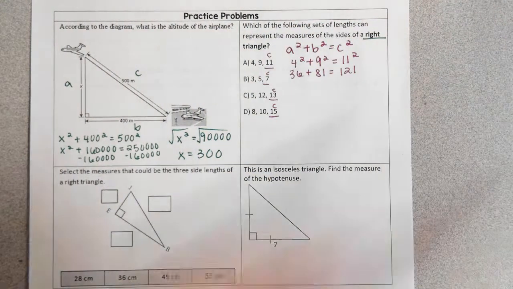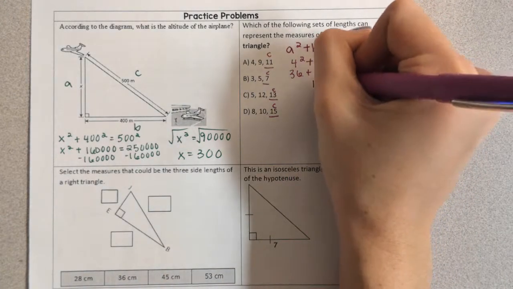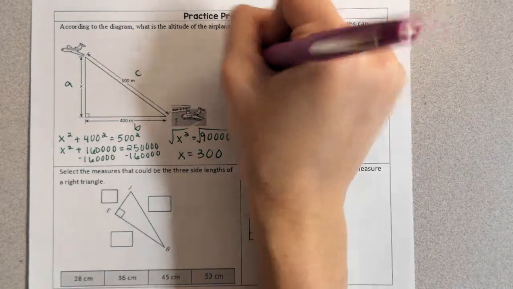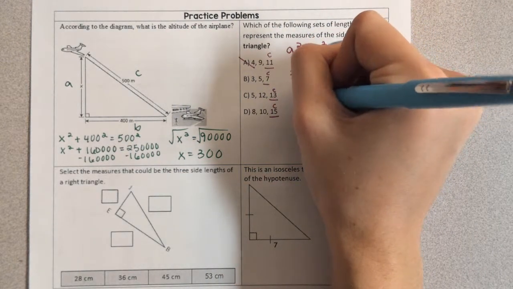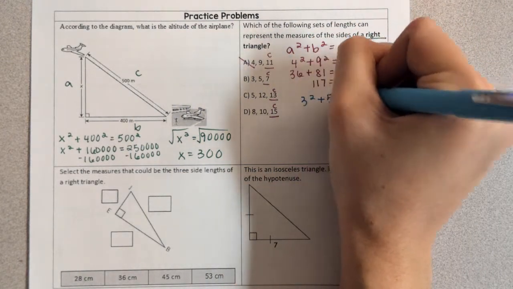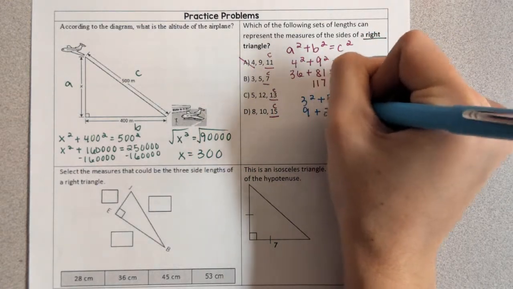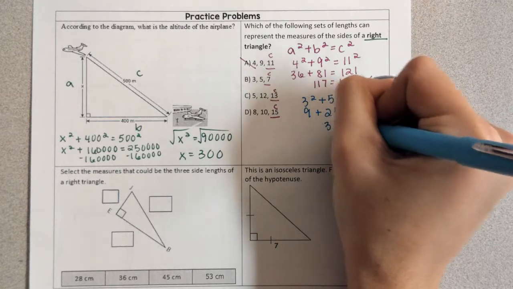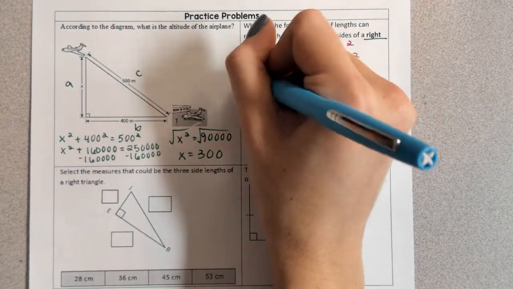So if we check out answer choice A, we get 117 equals 121. Which it obviously doesn't, so that's not right. Try out answer choice B. We get 9 plus 25 equals 49. But 34 does not equal 49. So B is also not right.